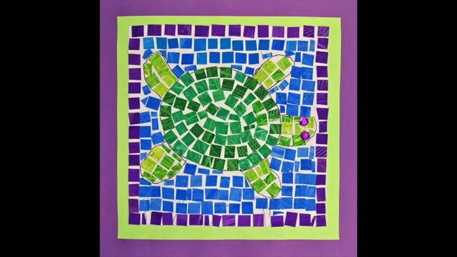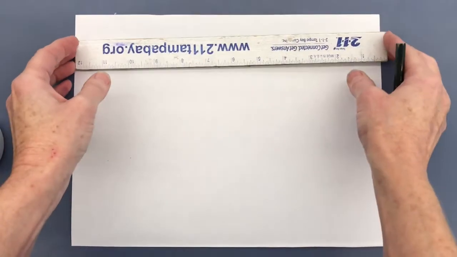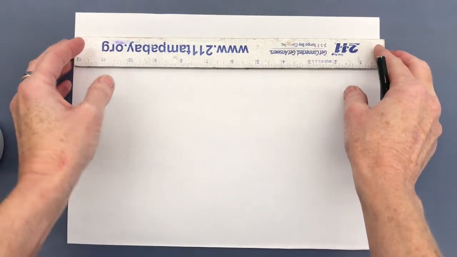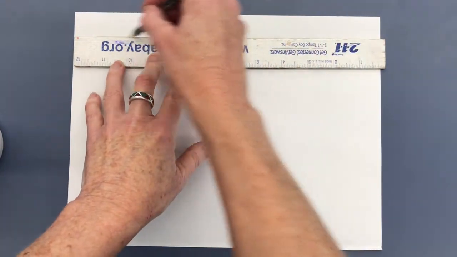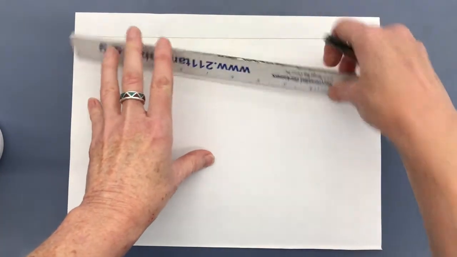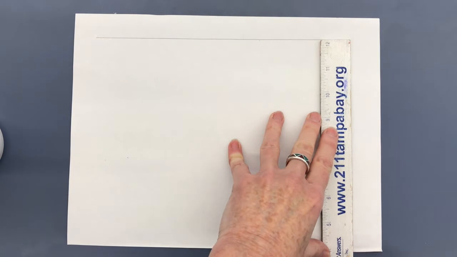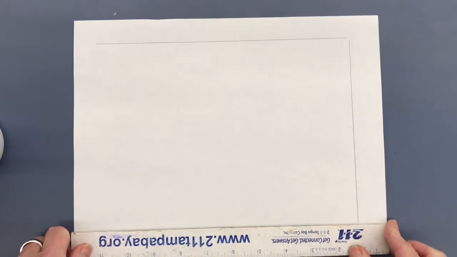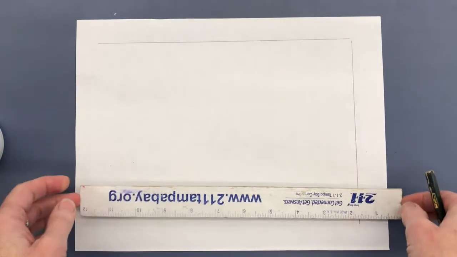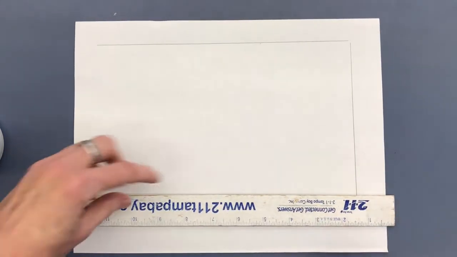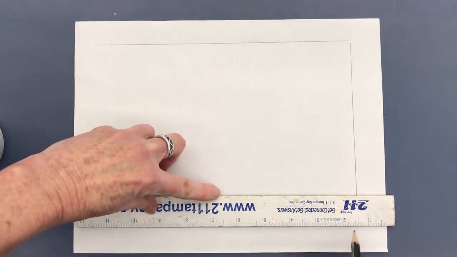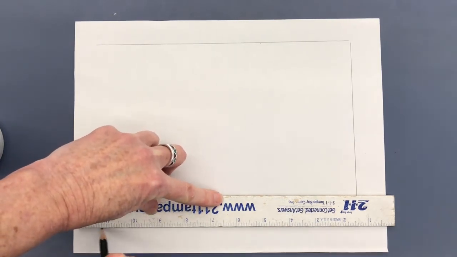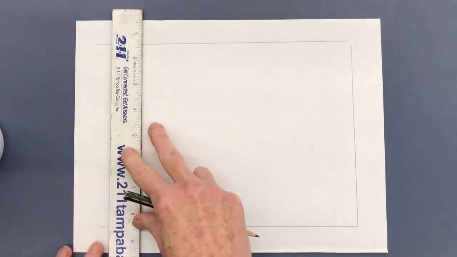Let's begin with a border or a frame around the edge of the paper. Use a ruler and trace it so it's parallel to the edge of the paper. That means it's going in the exact same direction, horizontally across the bottom and top, and vertically on the right and left. We're going to be filling in that frame with one color of paper, and we'll choose a different color for the inside of the picture.